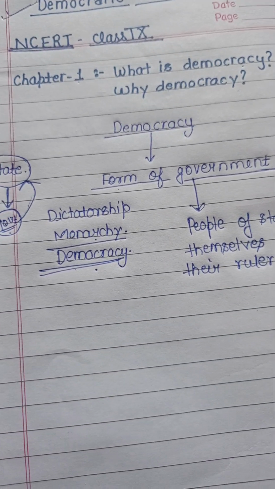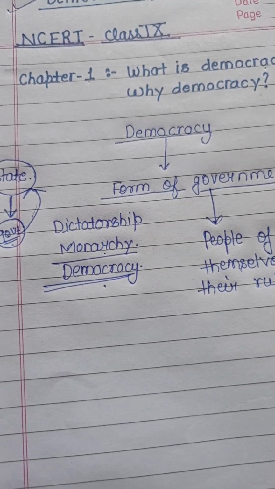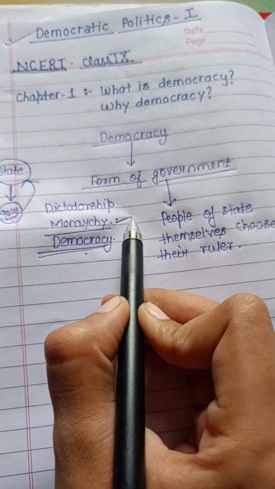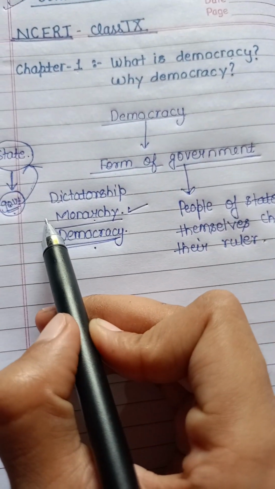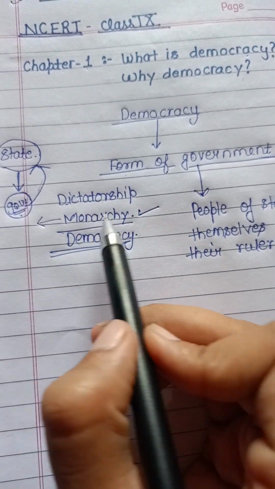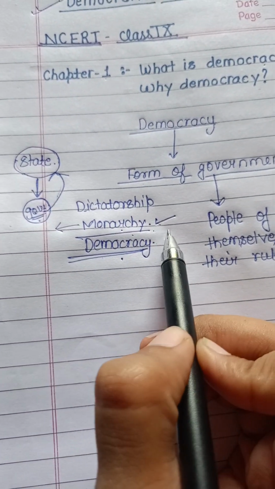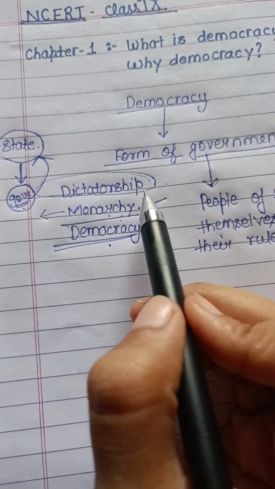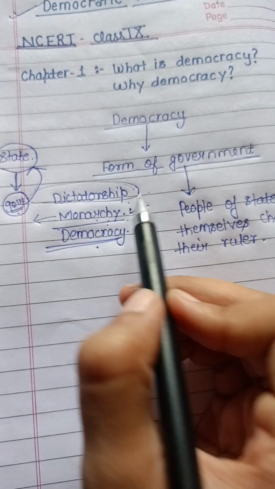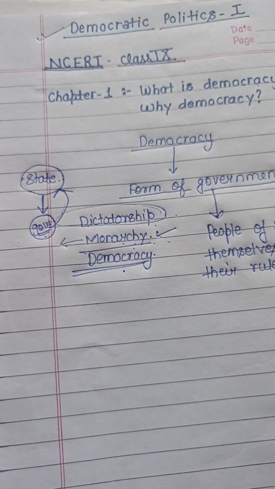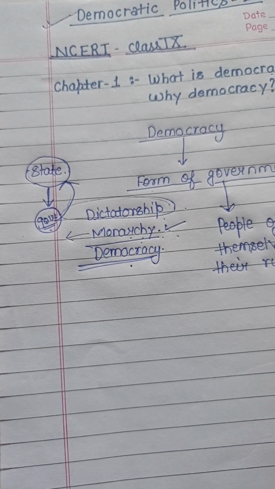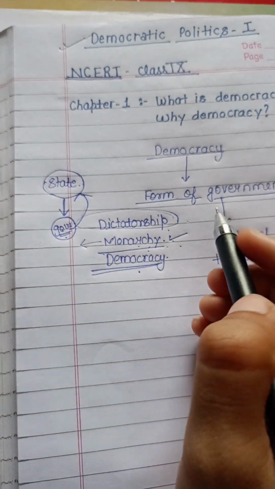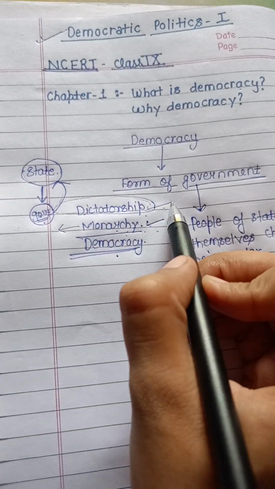Why is democracy considered a better form of government? Because see, in monarchy, no other person apart from the kin of the king will get the opportunity to be the ruler. Only the son and the daughter of a king will get the opportunity. Dictatorship is also not considered a good form of government, because here it is completely up to the dictator. A dictator can be harsh and cruel, rude at the same time. So that is also not considered a good form of government.